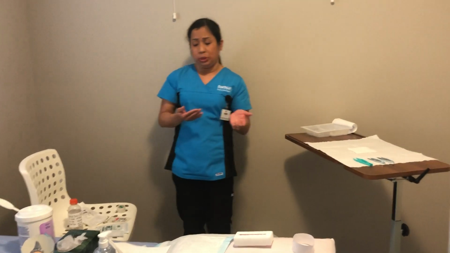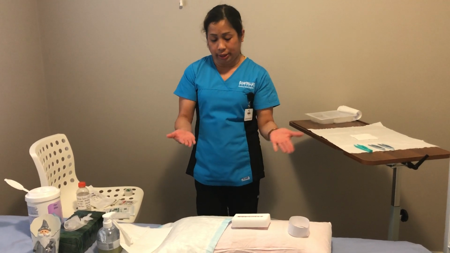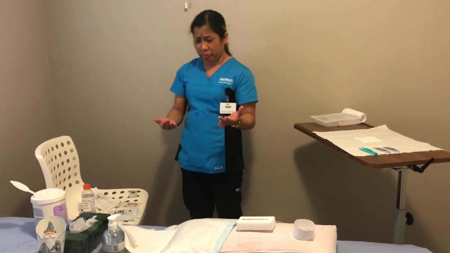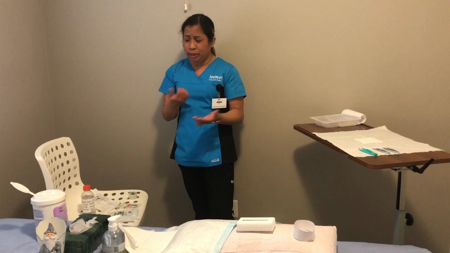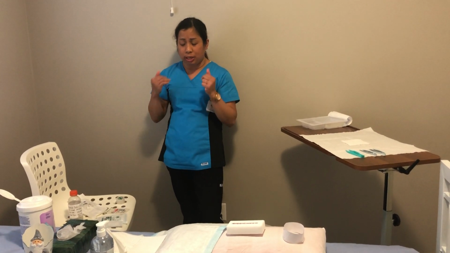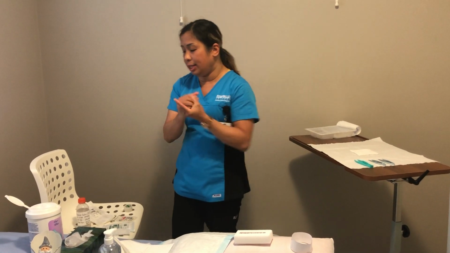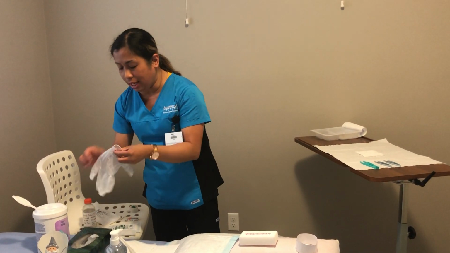Now, assuming the wound is dry already, next I'm gonna remove the staples. Before that, I'm gonna wash my hands, and then put on clean gloves again.